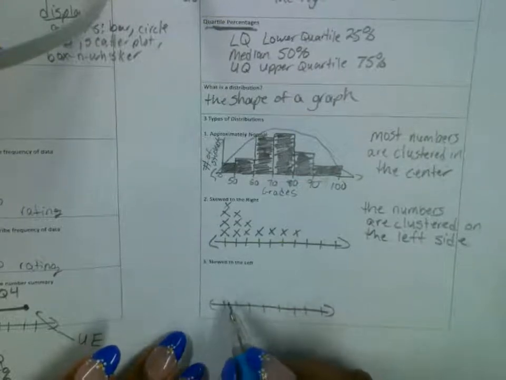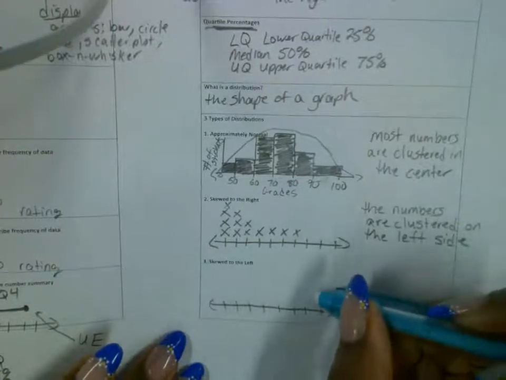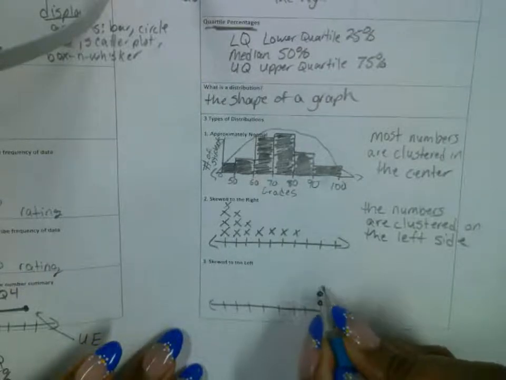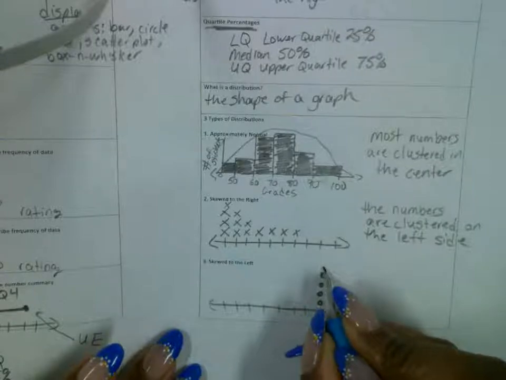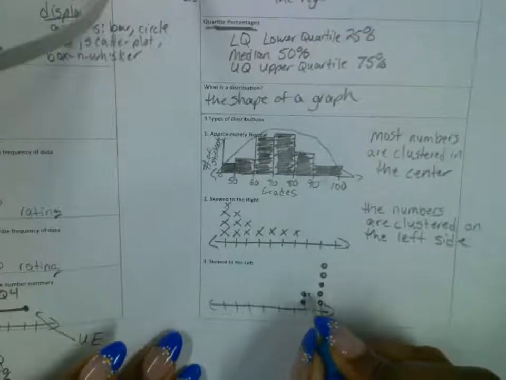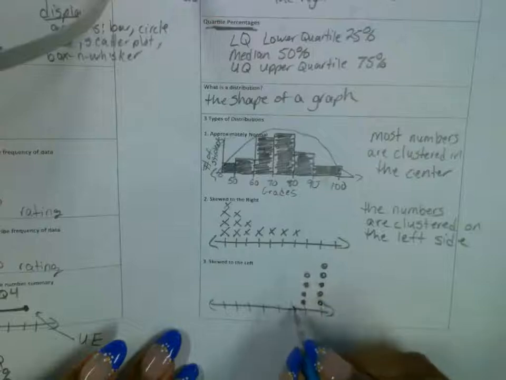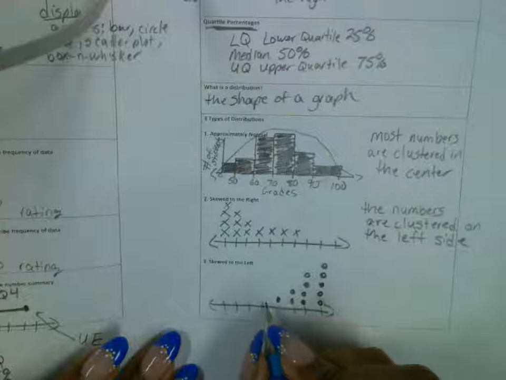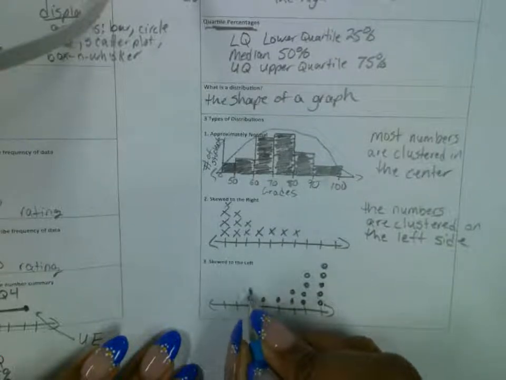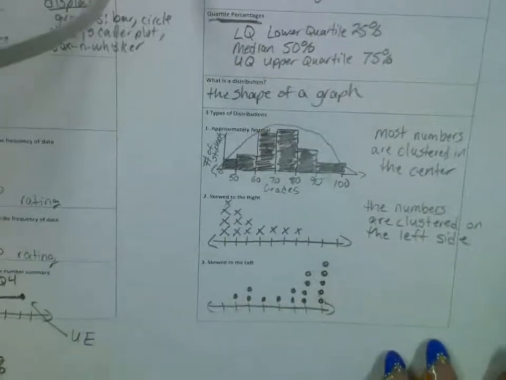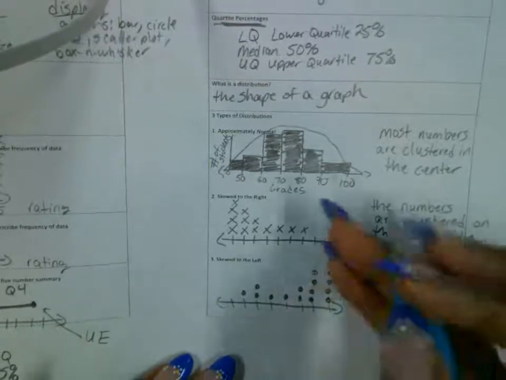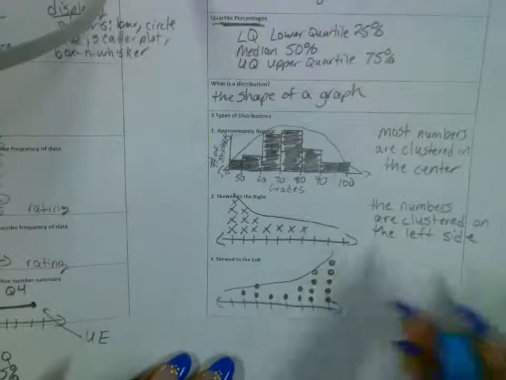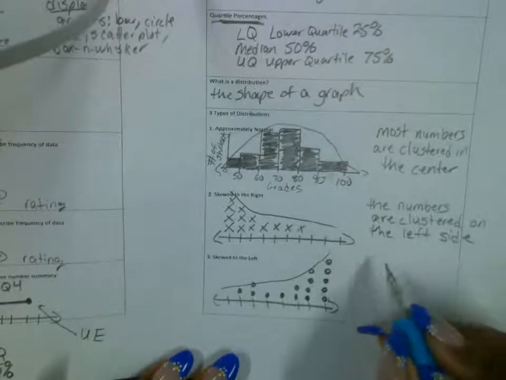I know, I'm surprised. The numbers here, I'm gonna use dot plots on this one, just so you can see that it's the shape of different graphs. And it tapers off. Sometimes you might have a little outlier here and there. But for the most part, this is pushed to the left and this is pushed to the right. The numbers are clustered on the right side.